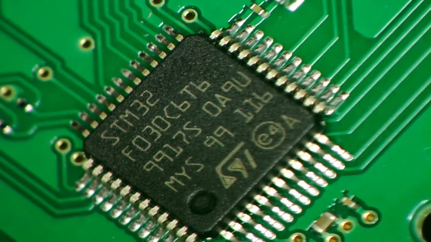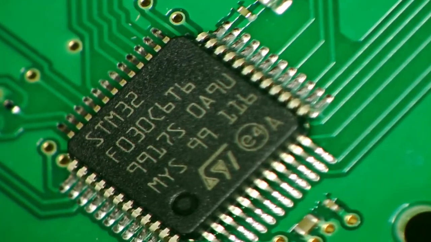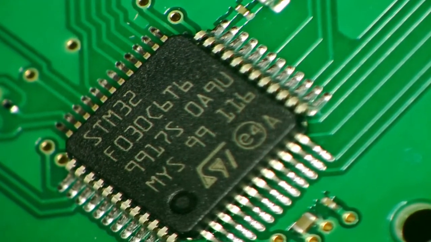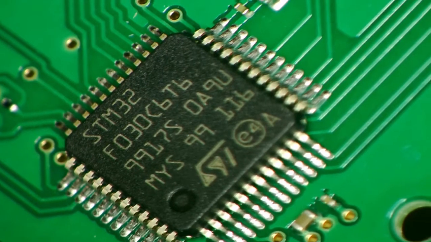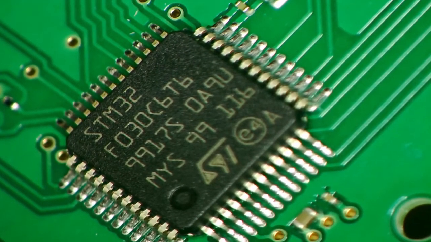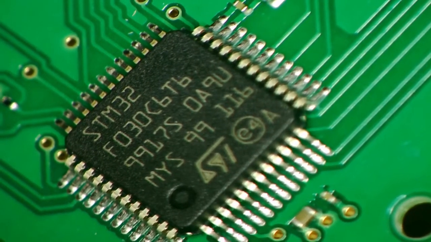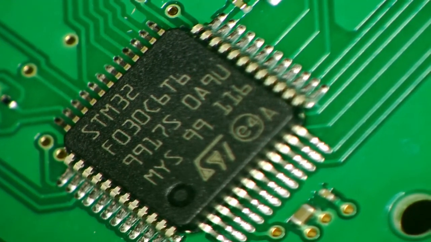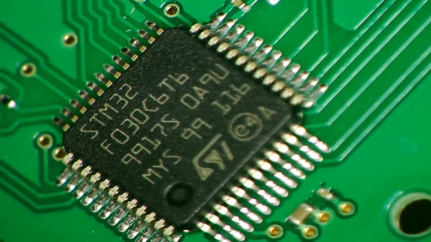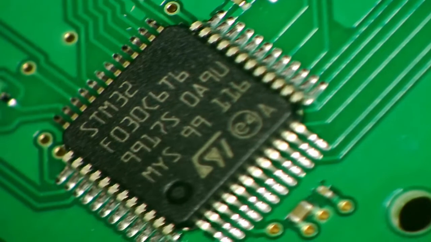And there we have it. That's the part number, and what we'll do in a minute is look it up and see what they've used, probably as the microcontroller. All right, let's zoom out again.